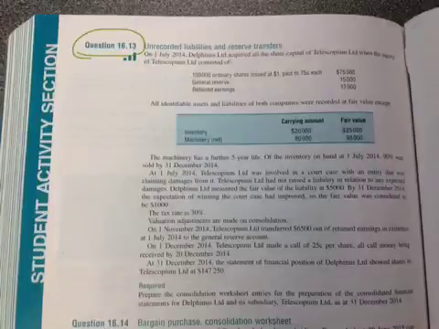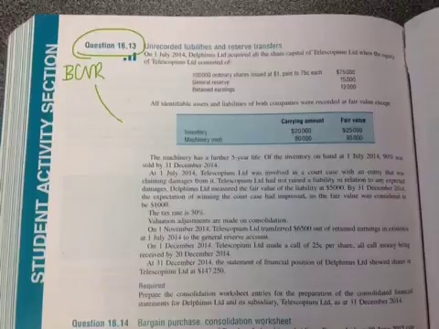In this video clip, we're going to look at the BCVR adjustments for the machinery. Looking at the question just to identify where we get that information.